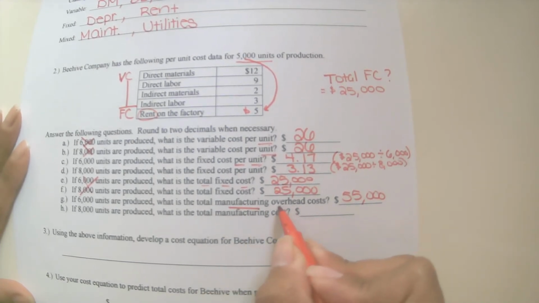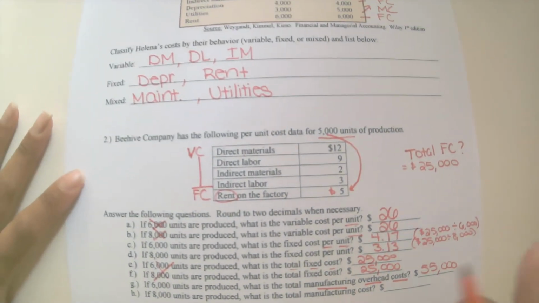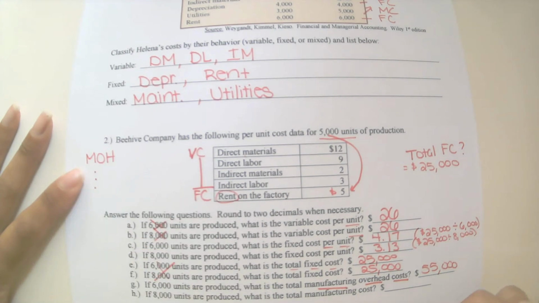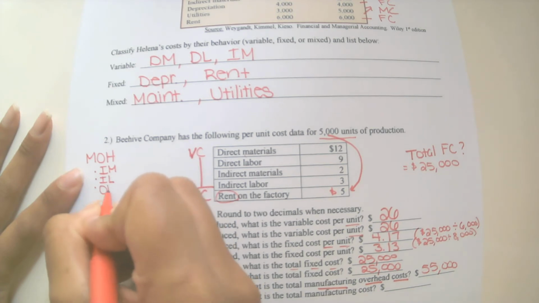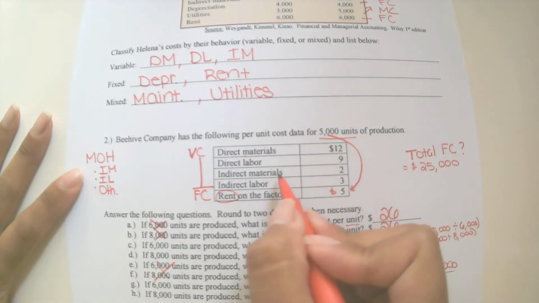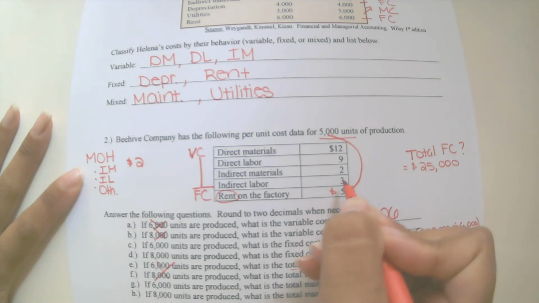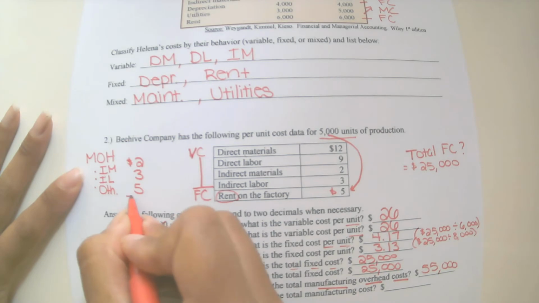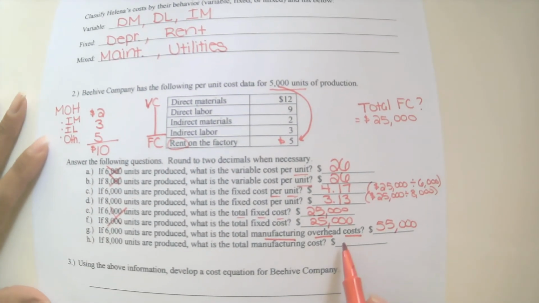So go back, manufacturing overhead costs. Okay, if you've got that, great. If not, let's work through it. So go back to topic 2.1. We said MOH was made up of 3 different items: indirect materials, indirect labor, and other. Other can be rent, utilities, depreciation, etc. Look, you have indirect materials here of 2. You have indirect labor of 3. We have rent on the factory, so that would be other. Okay. So that's $10 of MOH, manufacturing overhead costs.